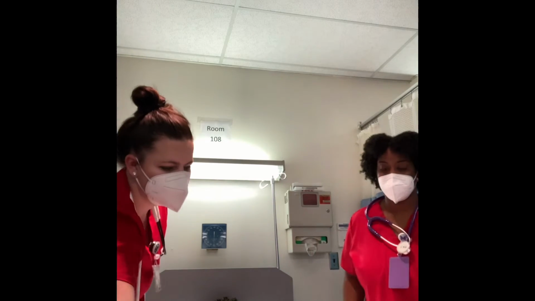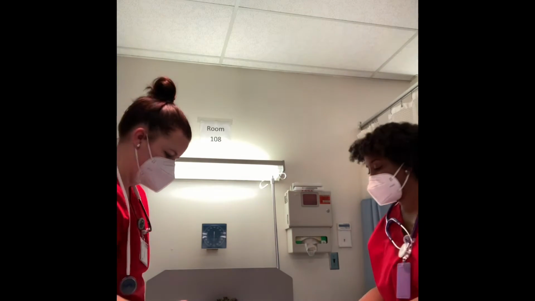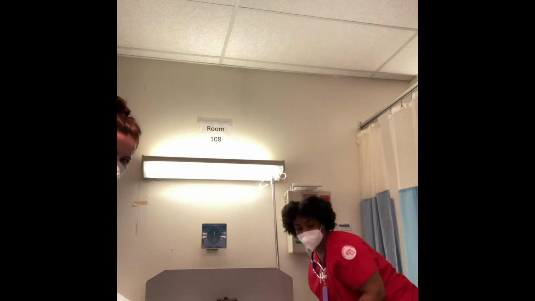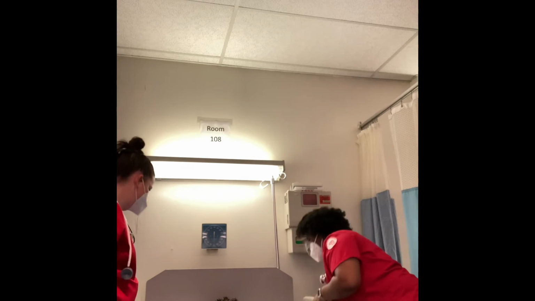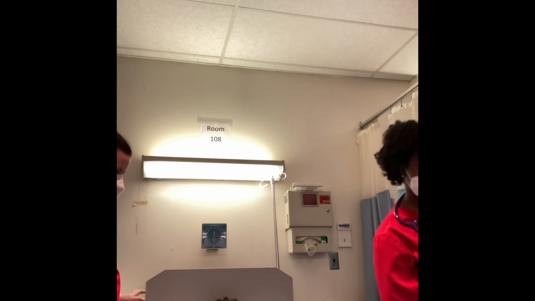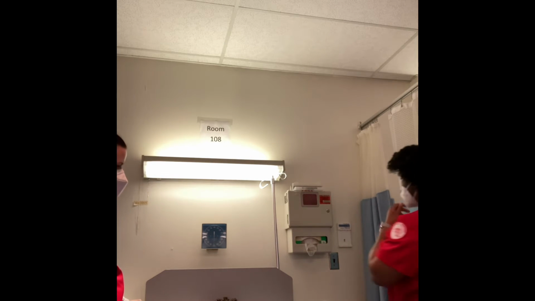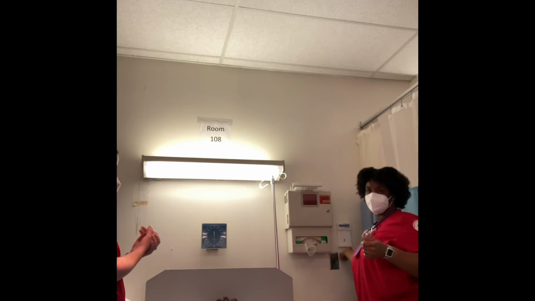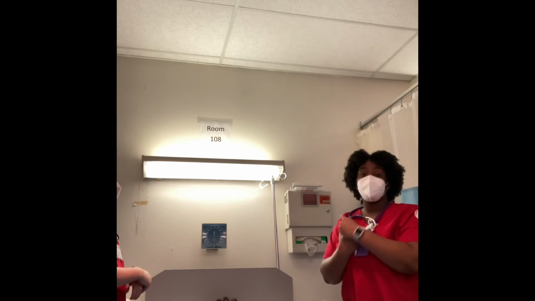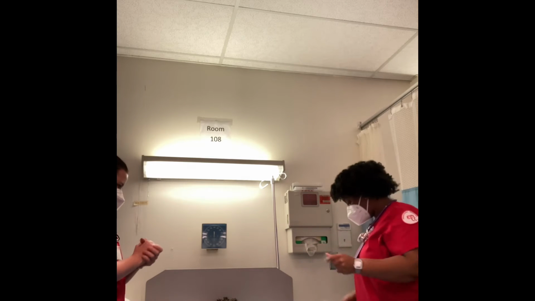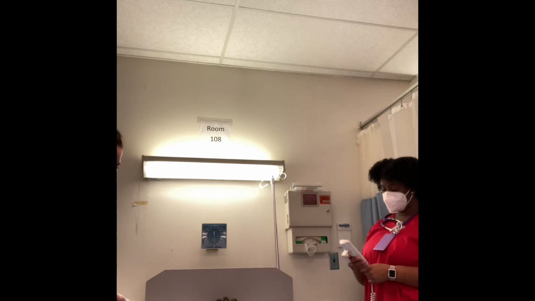And we're going to put the covers back over her. And let the side rails back up. And now my client is properly positioned in the prone position. I'm going to let the bed back down.